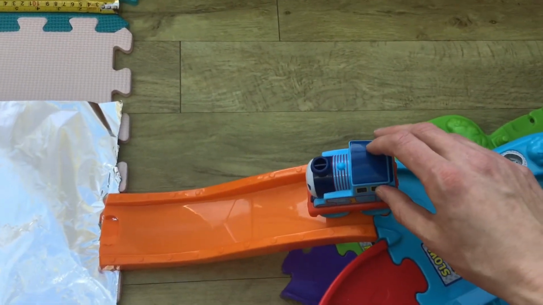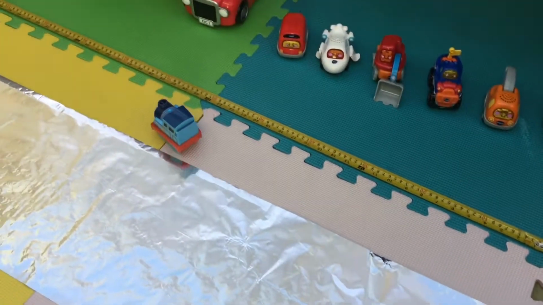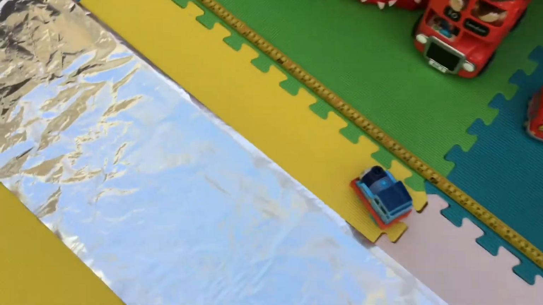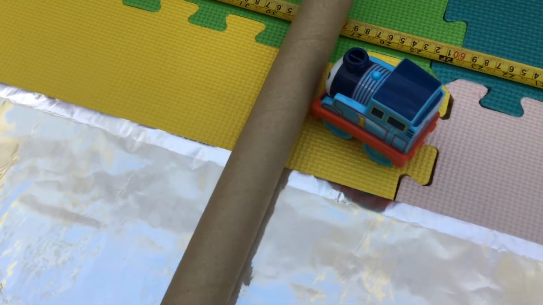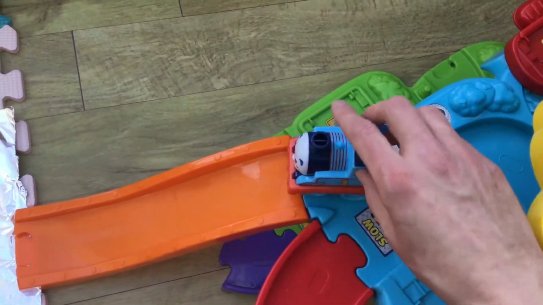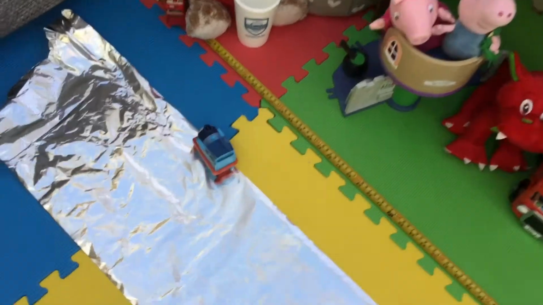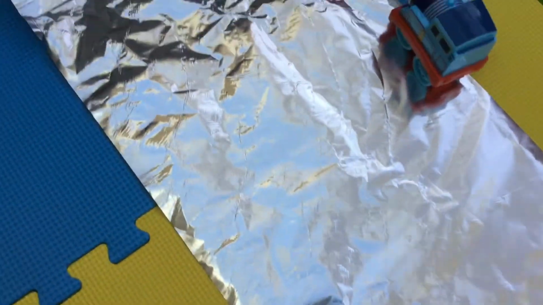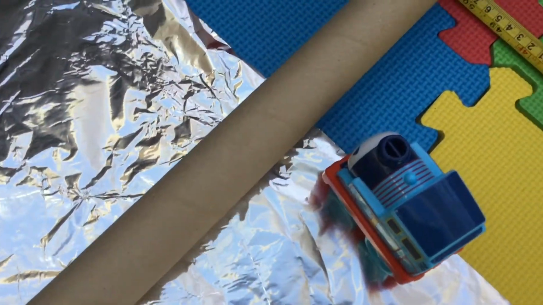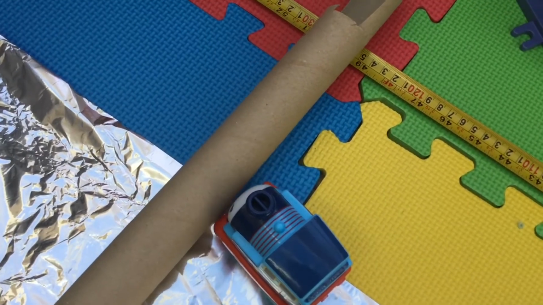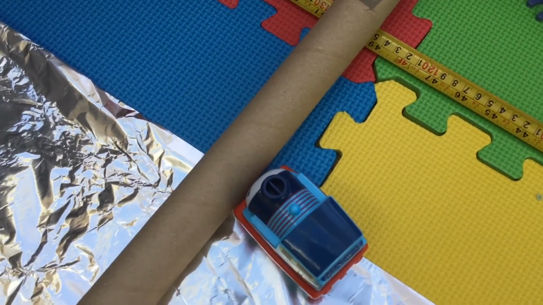The first attempt. He's come off the tracks of it there, but that is 70 centimetres. Second go with the foil. That's much greater distance that time. Now you stayed on the tracks. That is 125 centimetres that time with the foil.